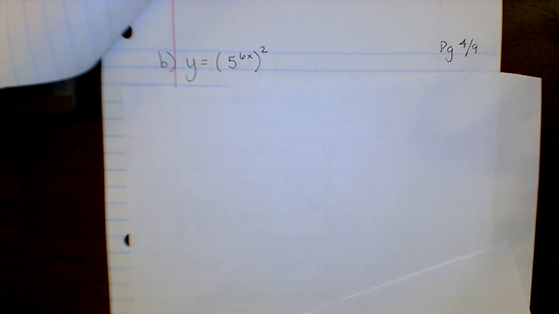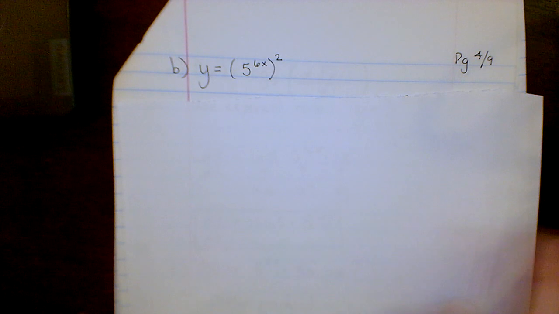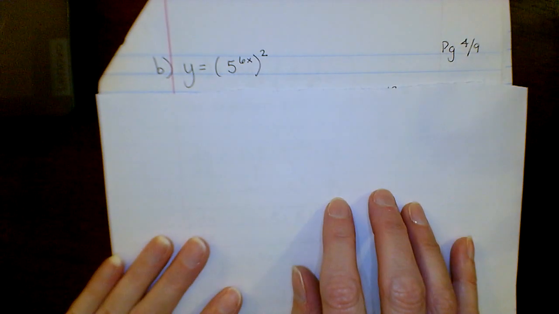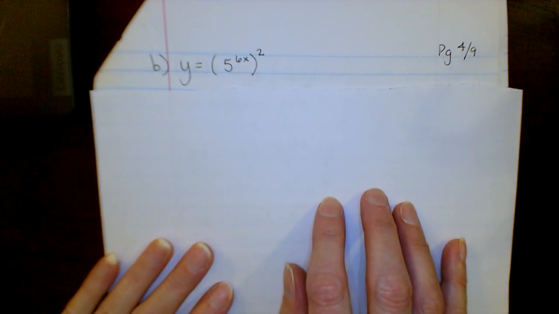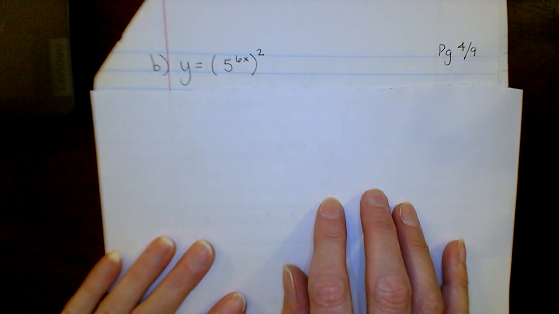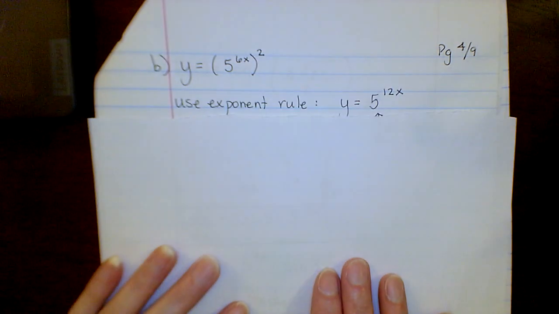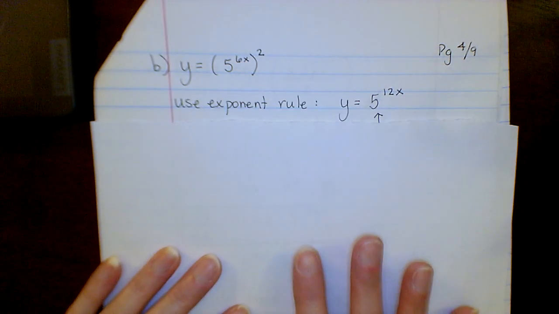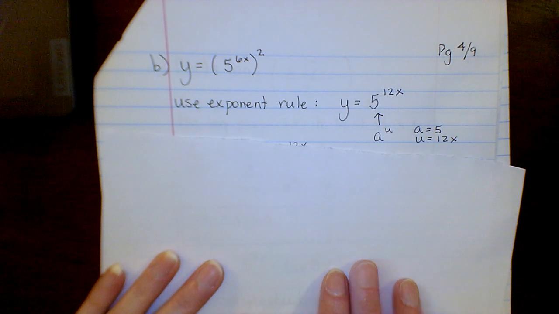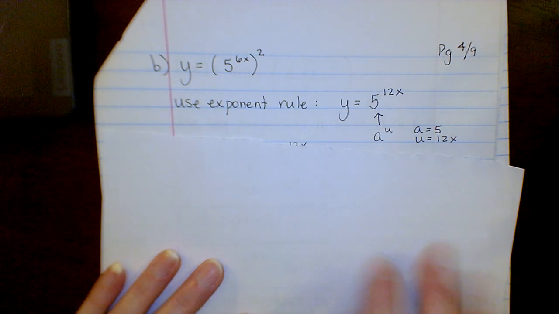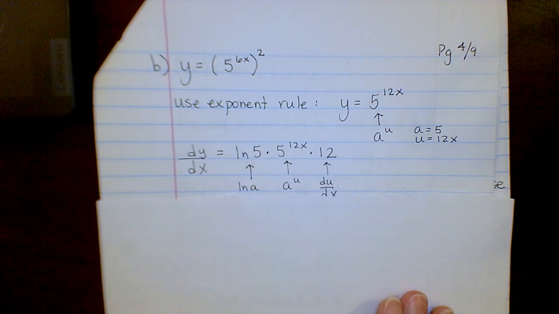All right, so part B. Okay, part B here is y equals 5 to the 6x quantity squared. We can first use the exponent rule to multiply those powers. That'll give me 5 to the 12x. Again, this is a to the u, where a is 5 and u is 12x.